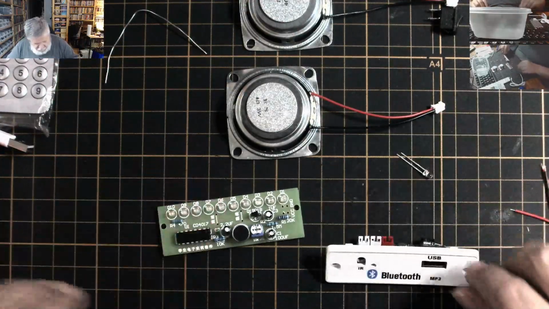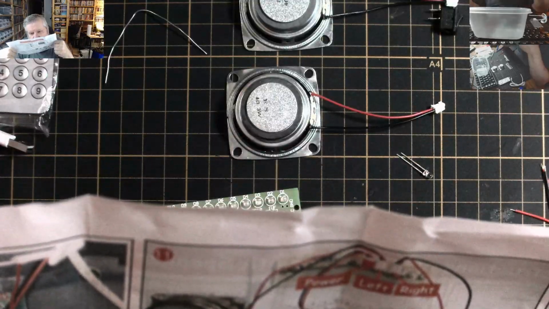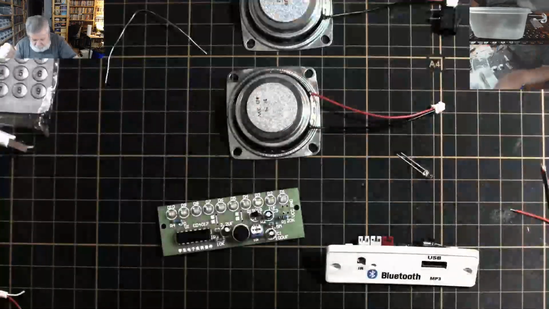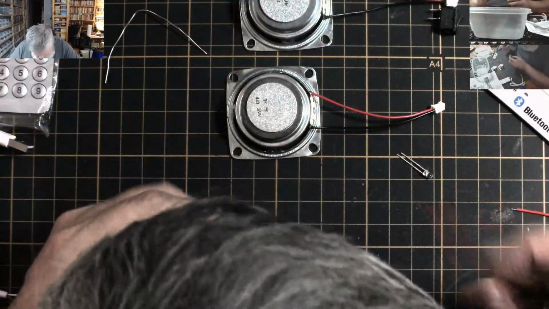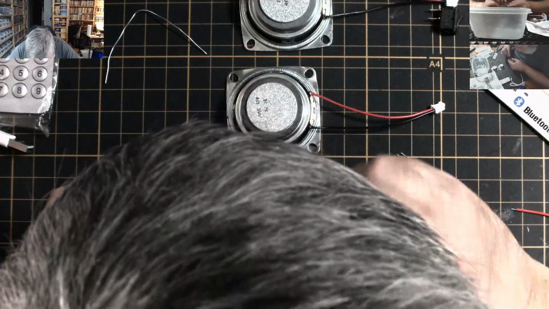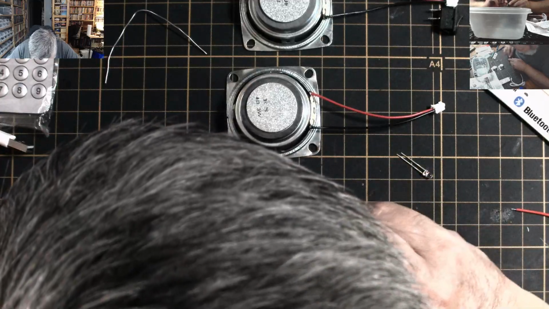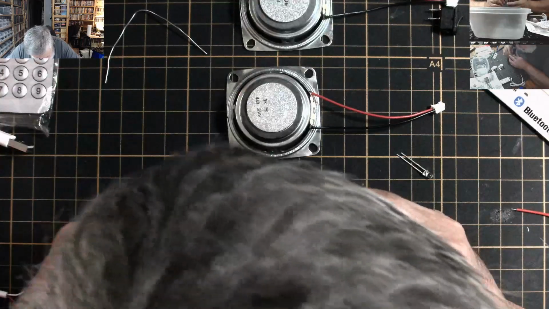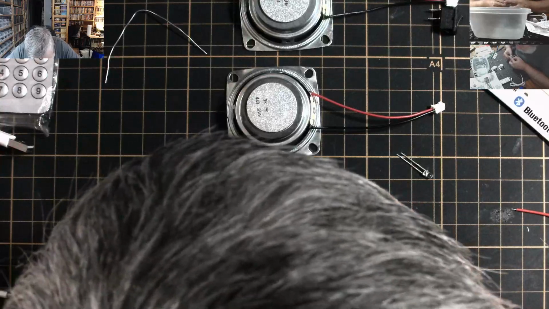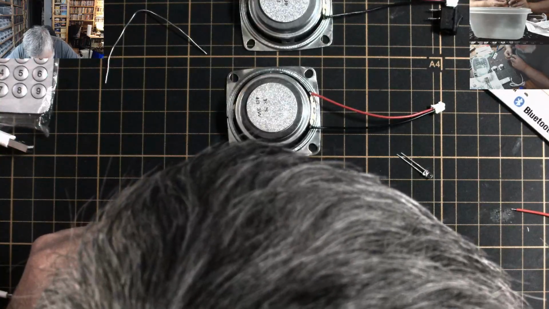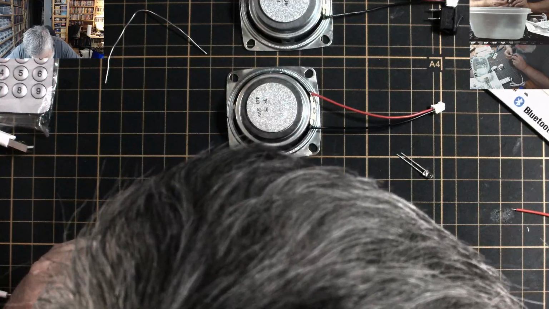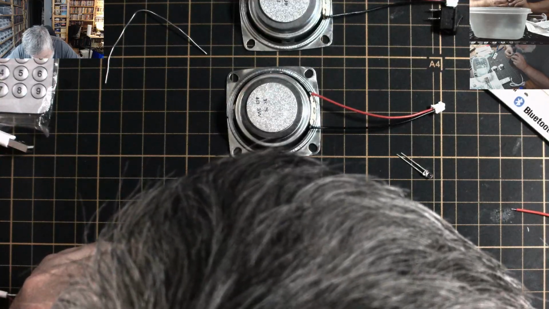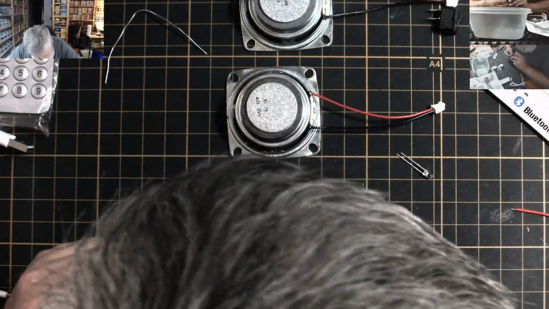Okay. And according to this, power on the back side of this one, like the farther one. So ground, VCC, so like so. Okay.